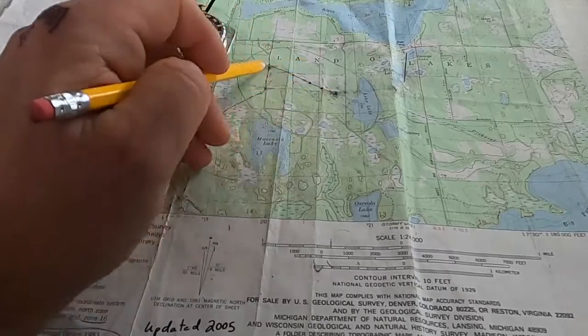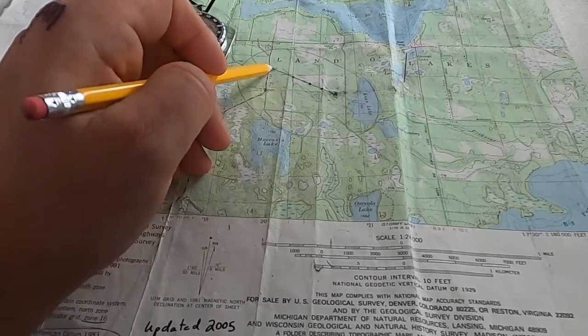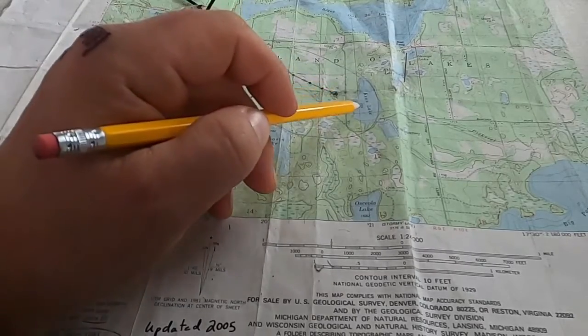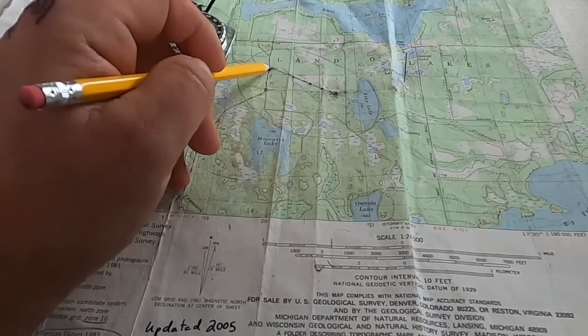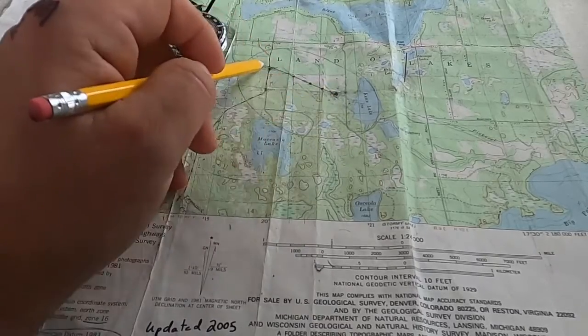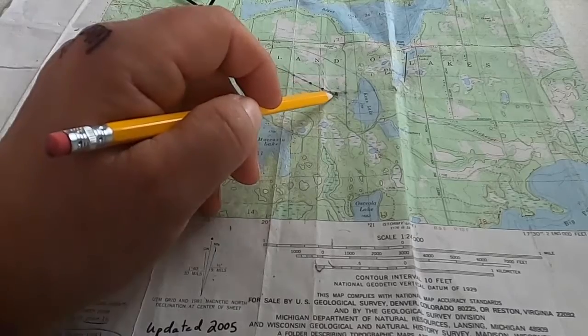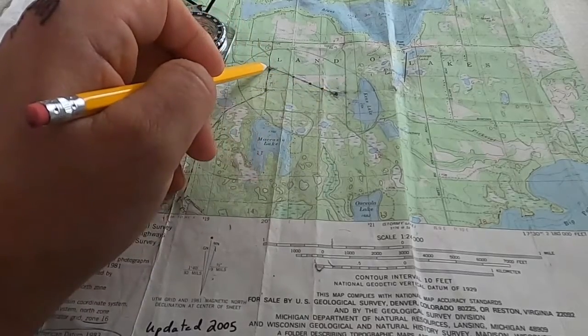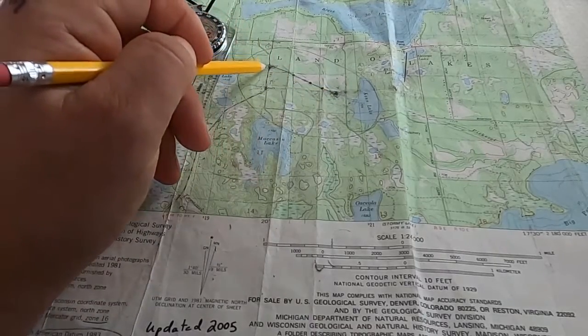Now, certainly I can do an azimuth. Since there are 360 degrees, I can subtract 180 degrees and have a back azimuth that's going to give me a line of travel, a baseline, directly back to my car. And that would probably be the most simple thing to do.